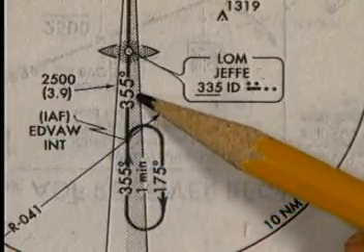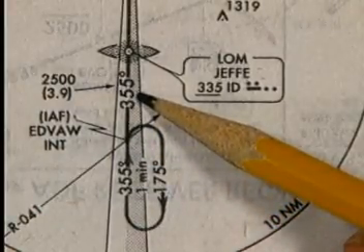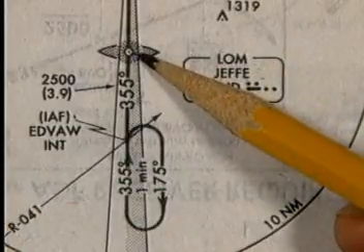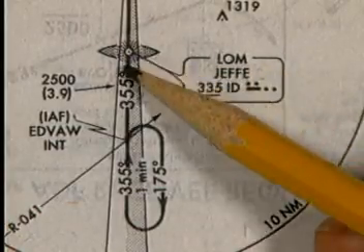The final approach course is 355 degrees, and you can identify the locator outer marker by the NDB Jeffy as well as the marker beacon. For a localizer-only approach, I'll have to make especially sure that I start my time at Jeffy. Now I'll look at the approach again, this time from the profile view.